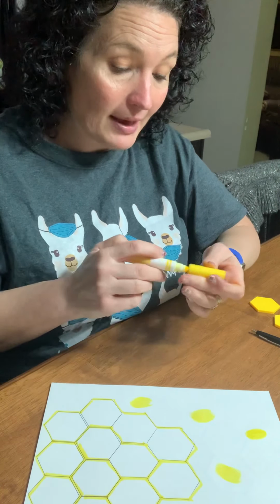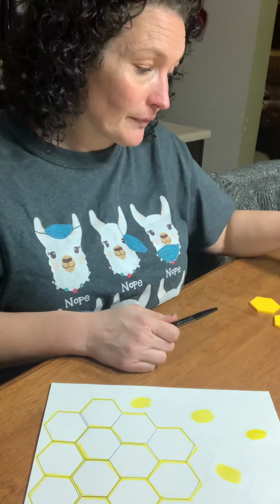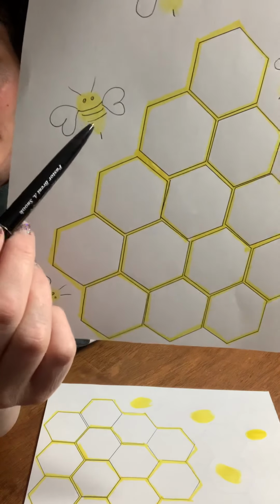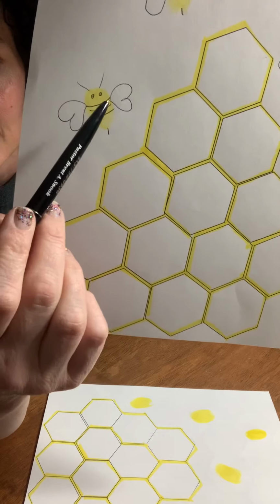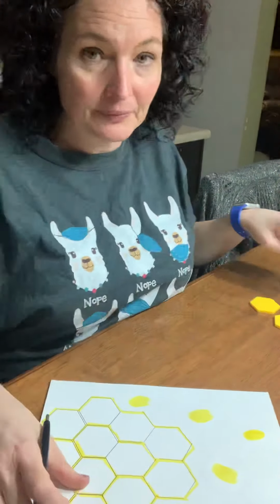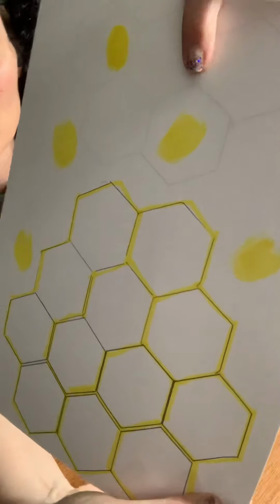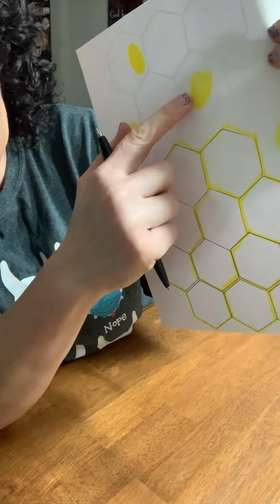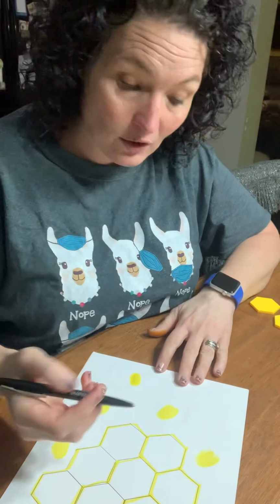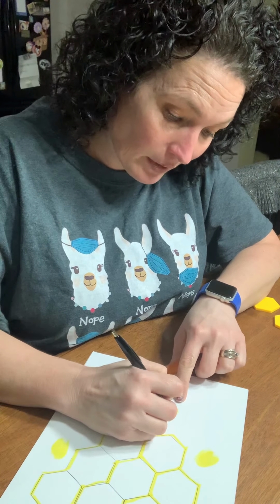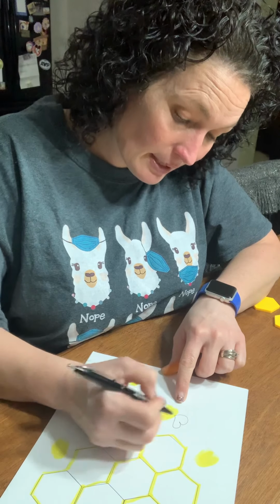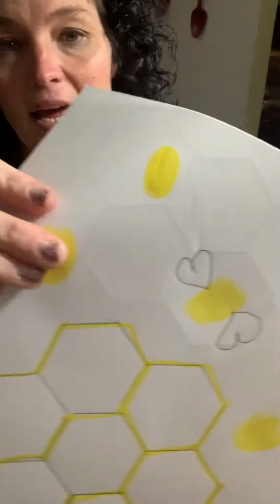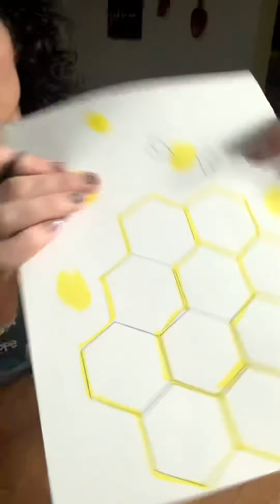Now, to make the rest of your bee, like my cute little bees here, I need to put wings on them and stripes, some antenna, eyes, and a stinger. Okay, so for the wings, you're going to make a heart on each side. I hope you can see this one right here. I'm going to make a heart here and a heart here. So you can see on each side there's a heart there and a heart there.